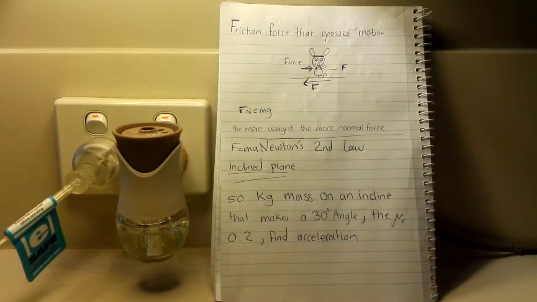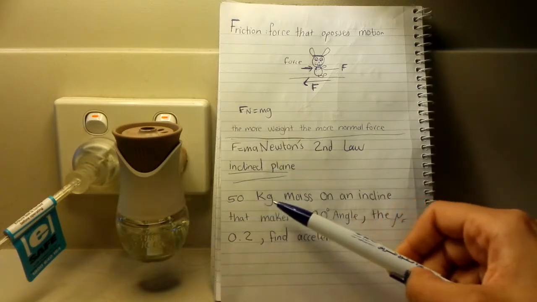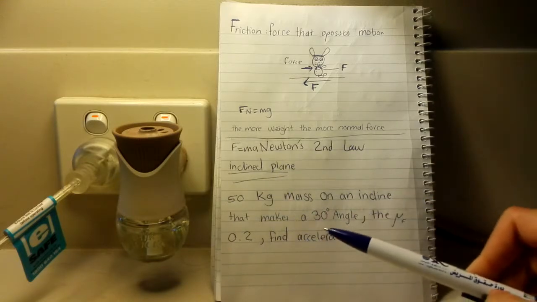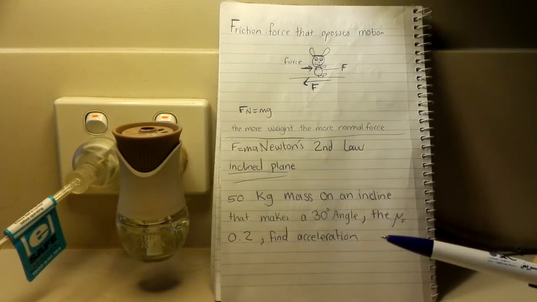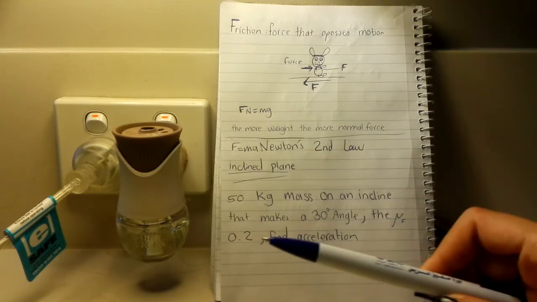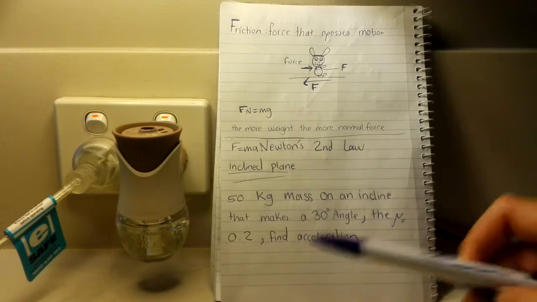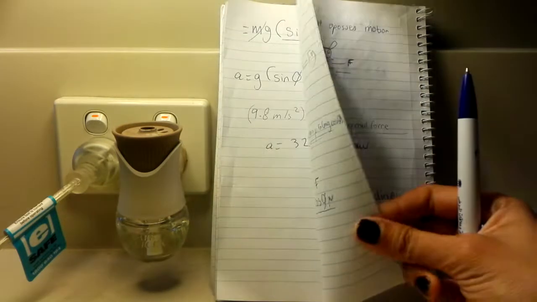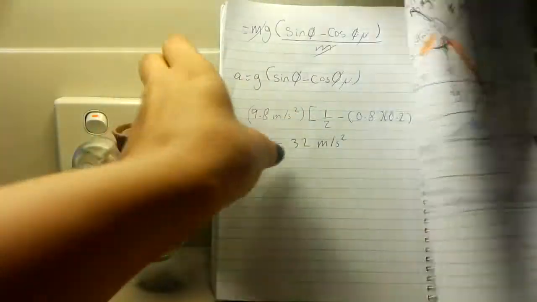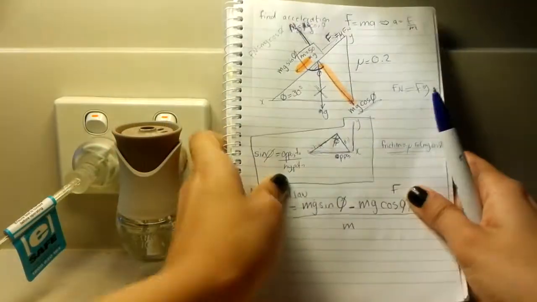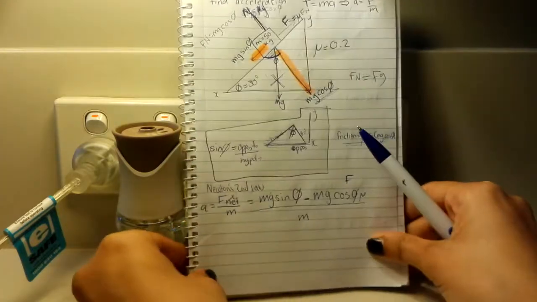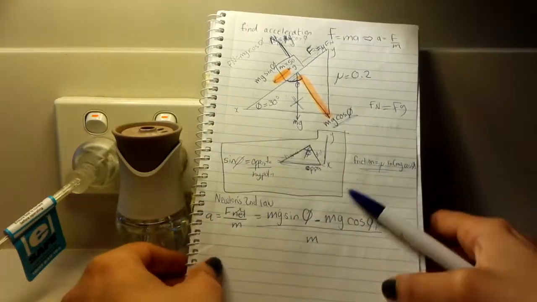So now, just to start with a question, we'll use Newton's second law, which is force equals mass multiplied by acceleration. On an inclined plane, we have a 50 kilogram mass on an incline that makes a 30-degree angle. The coefficient of friction is in decimals, 0.2. We need to find the acceleration. So we draw the free body diagram to make things clearer for us.